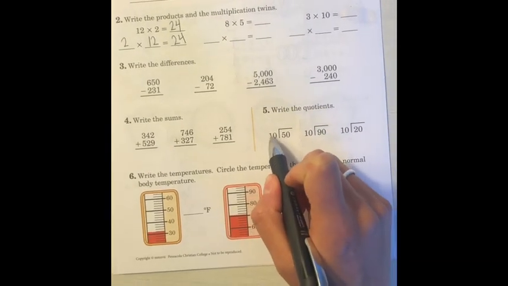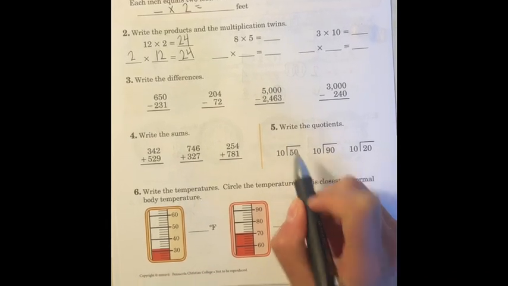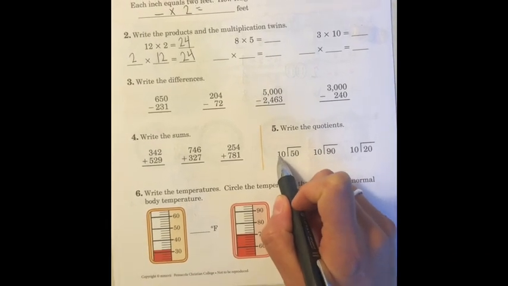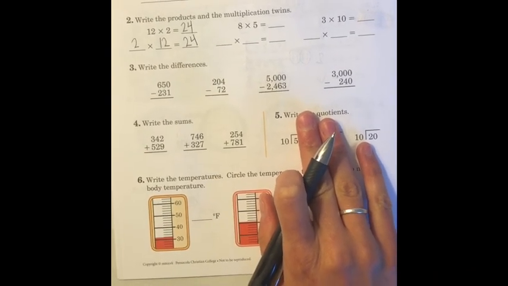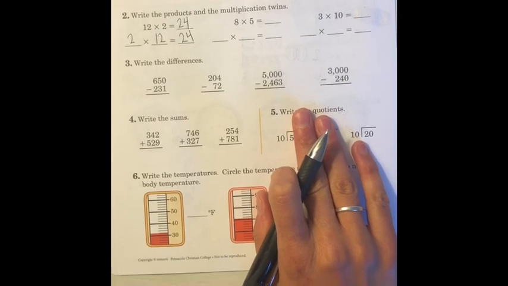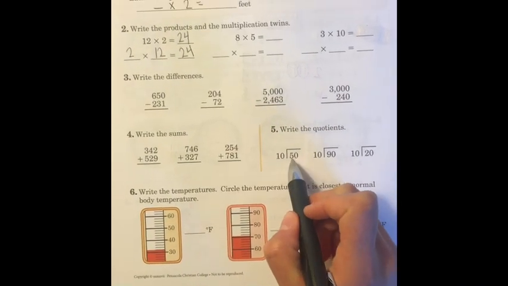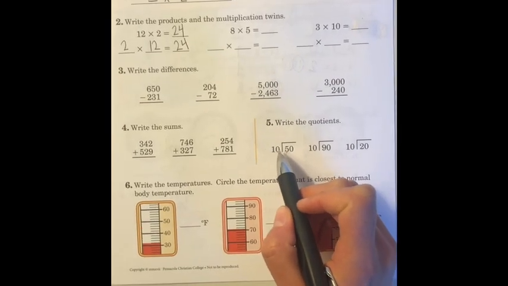So I was noticing on some of your work that you're putting the number above the 5. So this is why this is important. Can 10 go into 5? If I have 5 donuts, can I eat 10 of them? I hope you said no, right? That wouldn't work. But can 10 go into 50? Yes. How many groups of 10 can I make with 50?